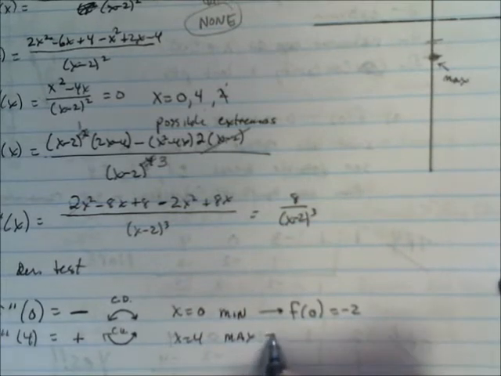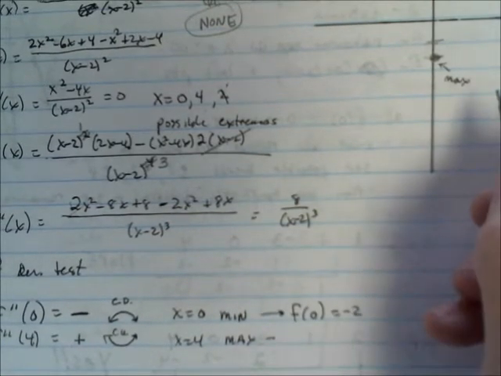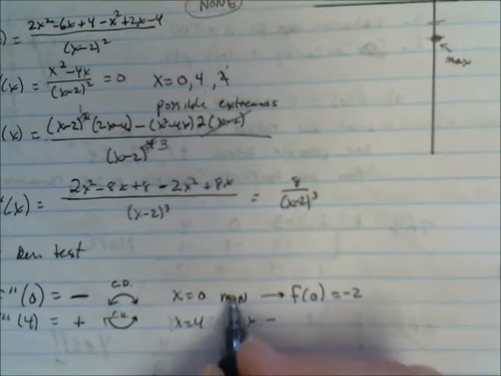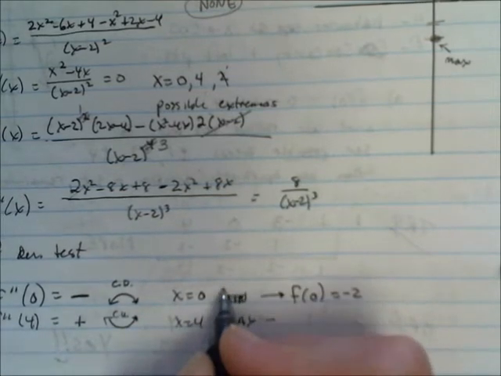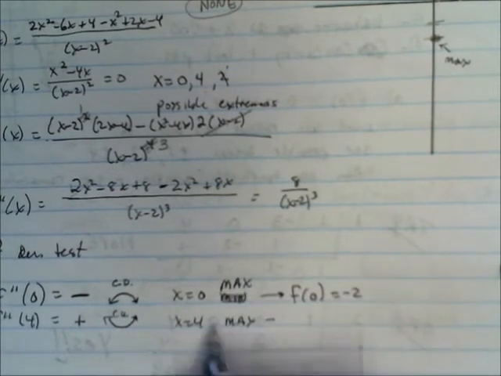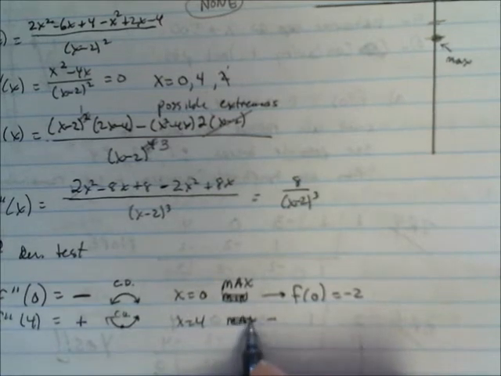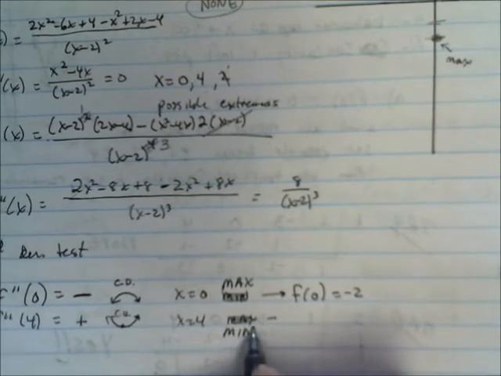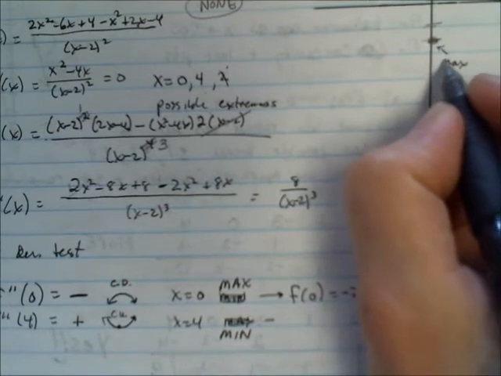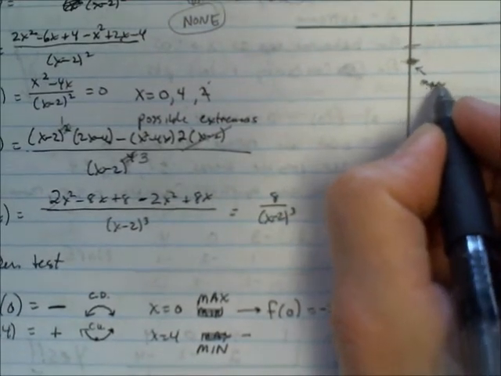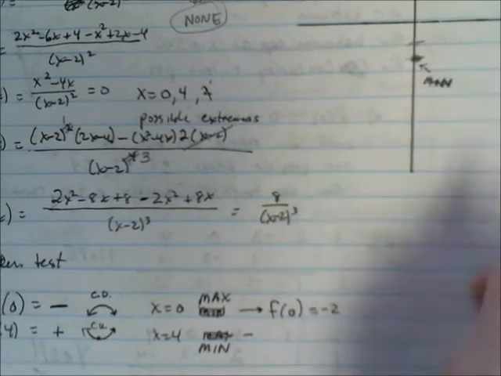Or local min, wait a minute, I wrote this down wrong, I'm sorry. X equals 0 is a local max. Sorry about that. And concave up, x equals 4 is a local min. So we'll write this as a min. Going too fast, I guess.